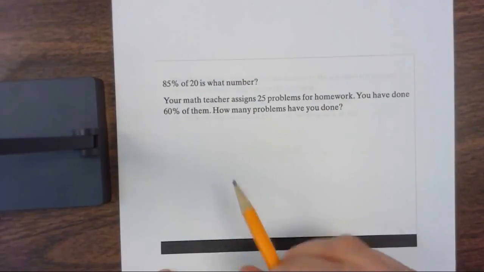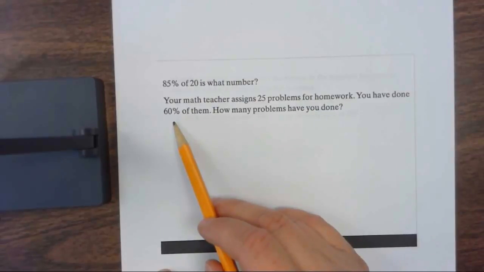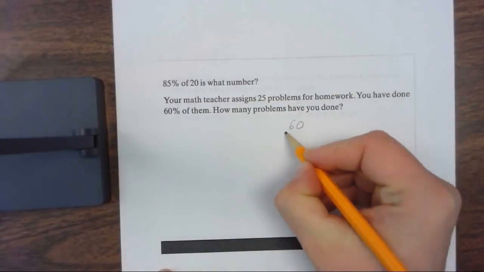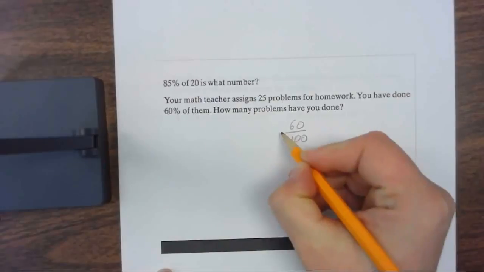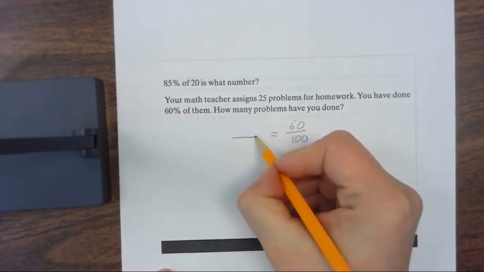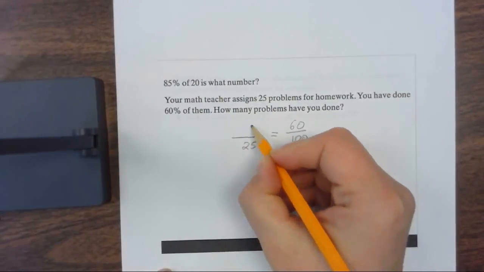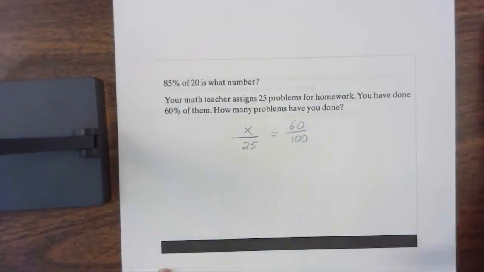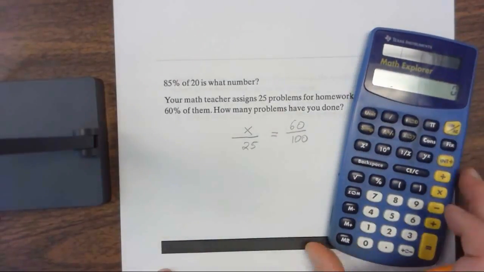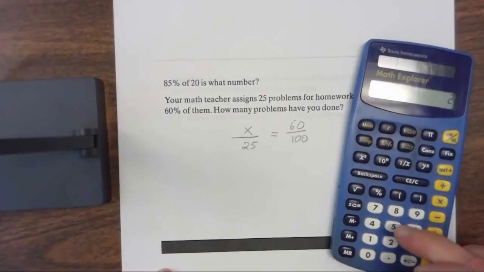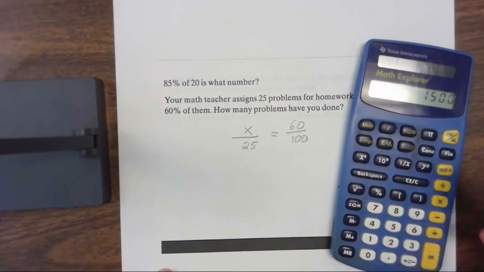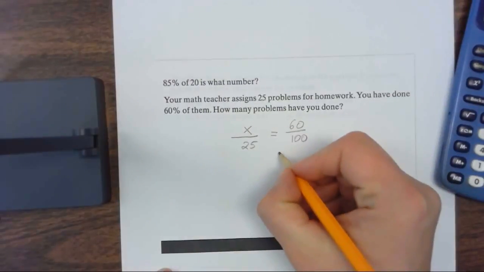Well, obviously, I didn't do all of them because that's 60%, so I'm going to write that 60%. I'm asking how many out of 25 problems did I do? And voila, that's my setup. So let's solve it. 25 times 60 divided by 100 is 15.